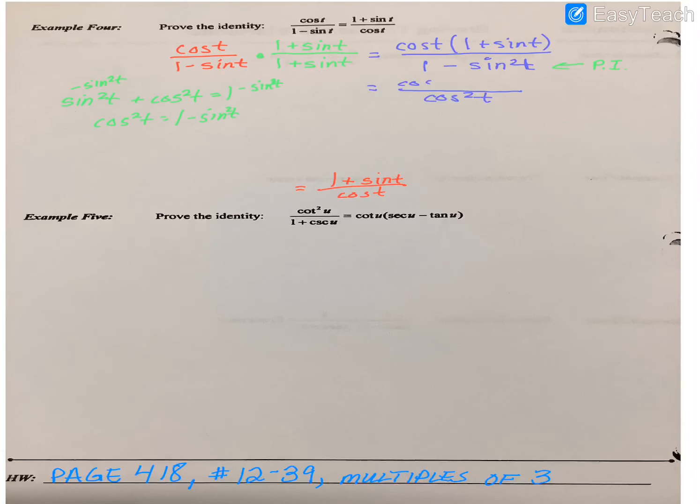I'm going to keep the numerator I had, cosine t times 1 plus sine t. Okay, guys. Look at where we're supposed to be in the end and where we're at right now. We are so close, if you've caught it. I'm supposed to have a 1 plus sine t on top. I have a 1 plus sine t. I also have an extra cosine t hanging out.